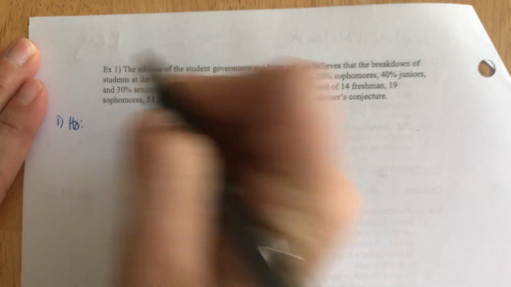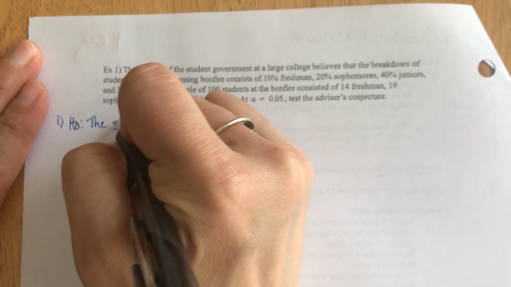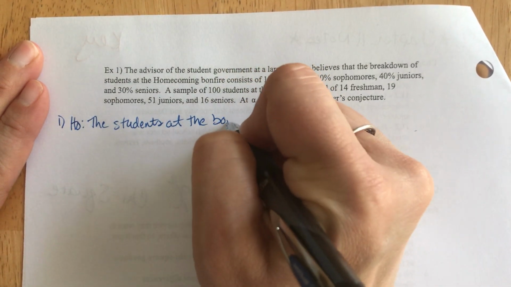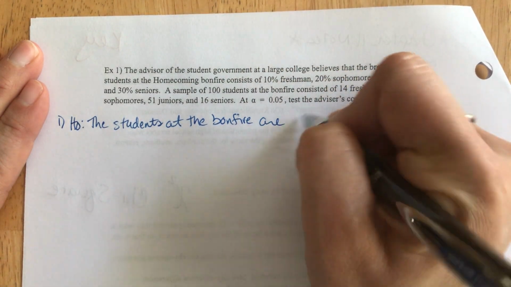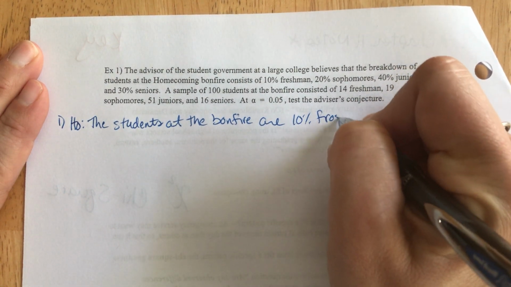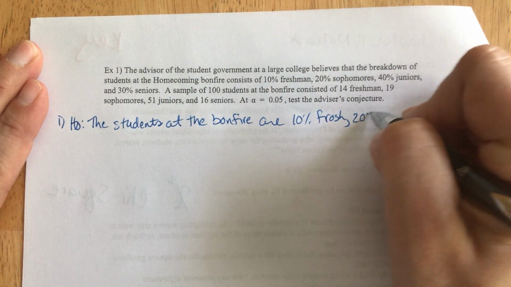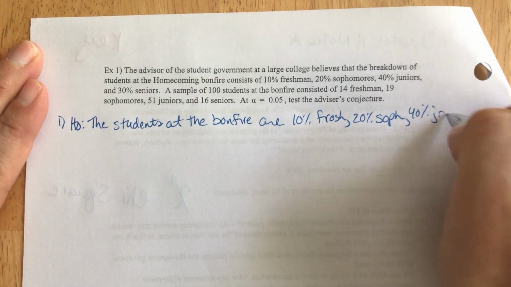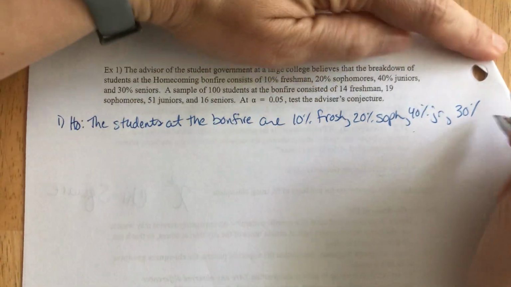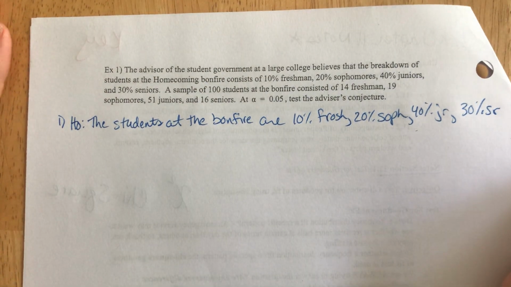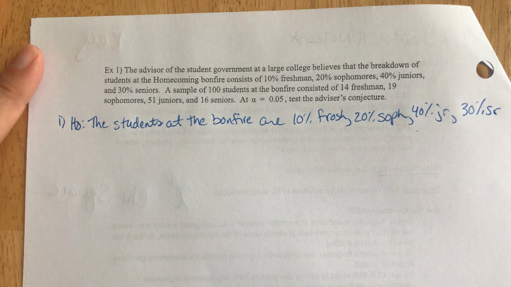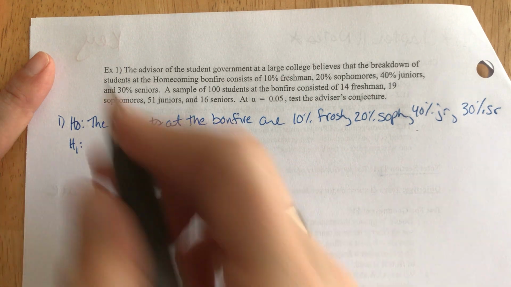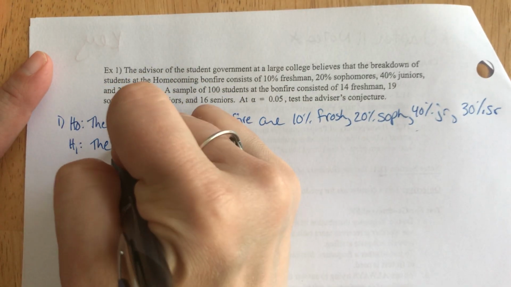Okay, so our null hypothesis, we're going to say the students at the bonfire are 10% freshmen, 20% sophomores, 40% junior, and 30% senior. You can't really abbreviate it any more than that. All right, that's as short or as brief as we can get. Your alternate, if you remember what we just discussed on the previous page, is you're going to say the distribution is not as stated.